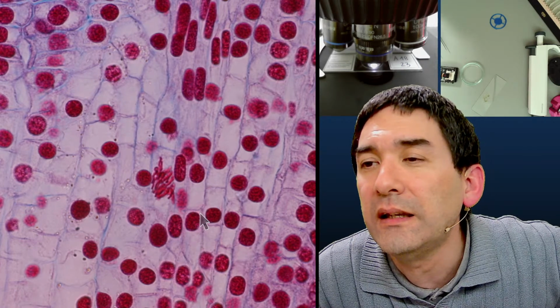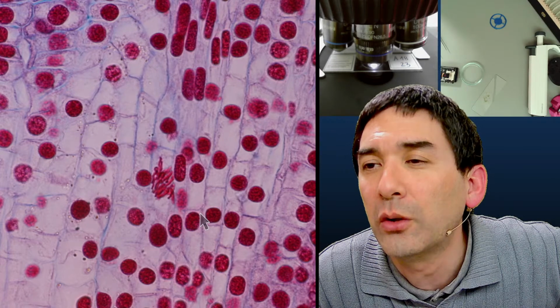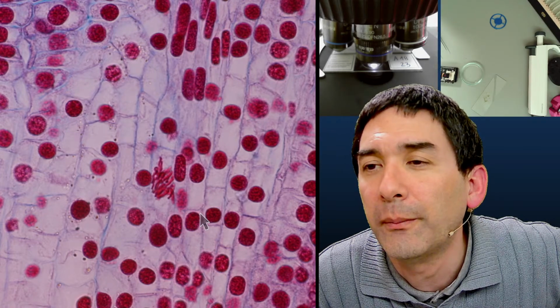Could I say anything on Lycopodium spores? Sorry, I cannot say anything about those because I don't know them.